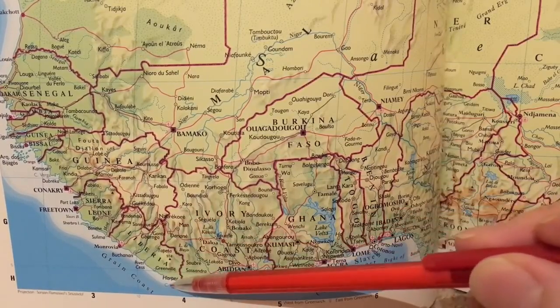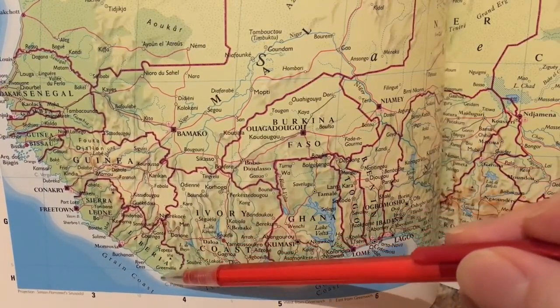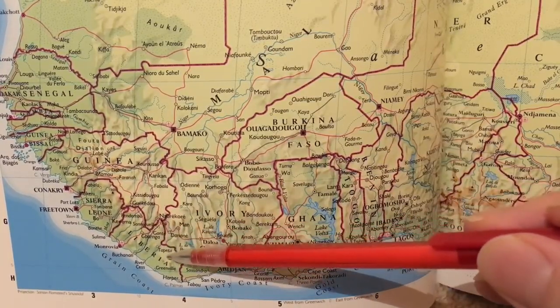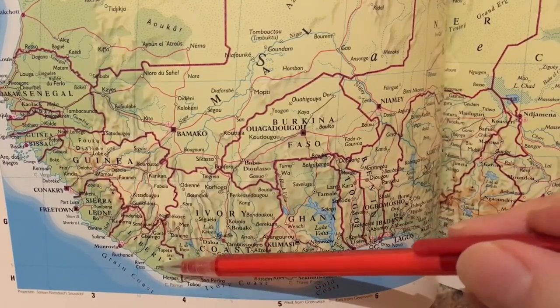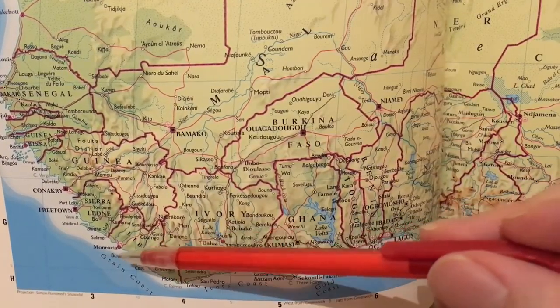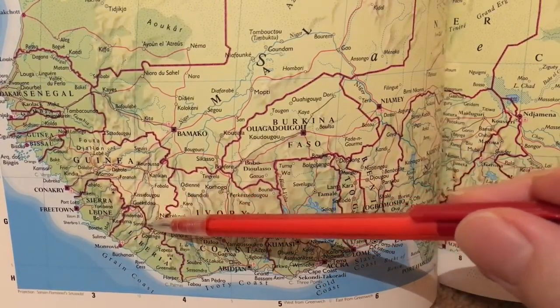Monrovia is the capital of Liberia by the looks of it. Greenville. Where else can I see? Harper, River Cess, Buchanan. So yeah, this is Liberia.